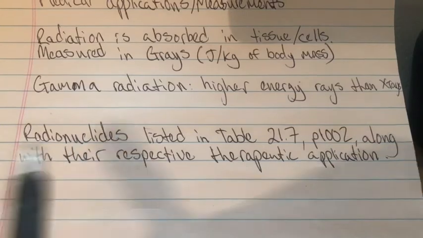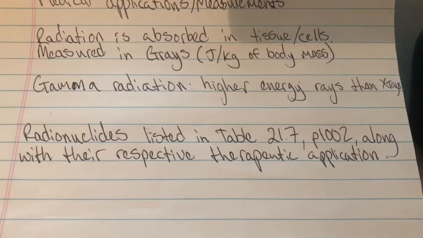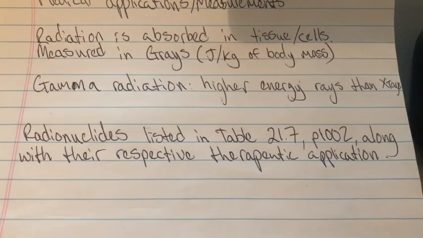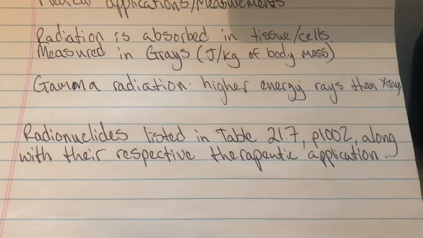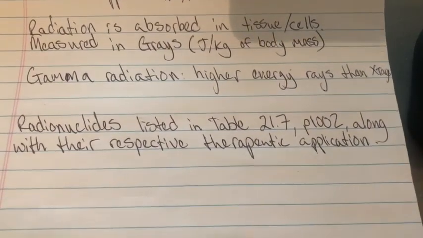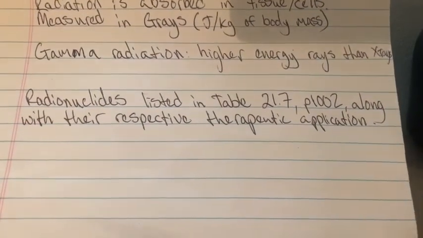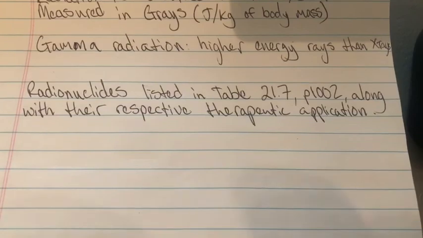Now there are some radionuclides that are used in table 21.7 on page 1002. You can see some of their therapeutic applications. Some involve thyroid cancer, some involve other types of cancers like prostate, etc. Okay, so again, I'm not going to quiz you or evaluate you based on your memorization of all this. This is just for your own information.